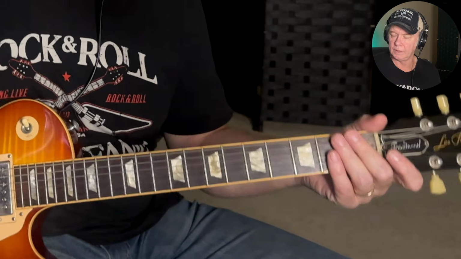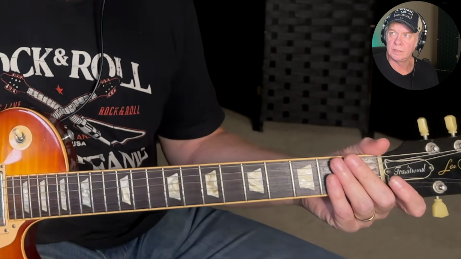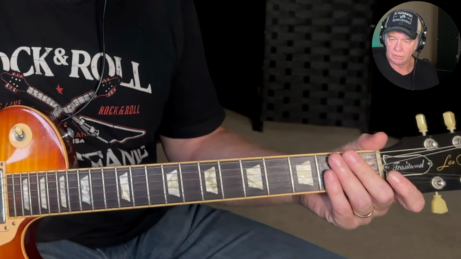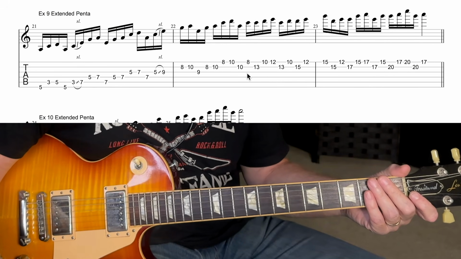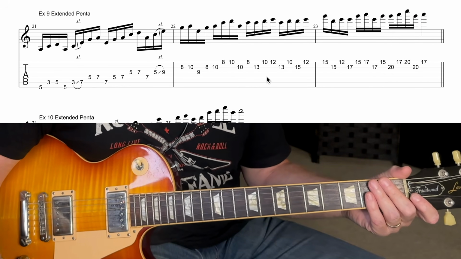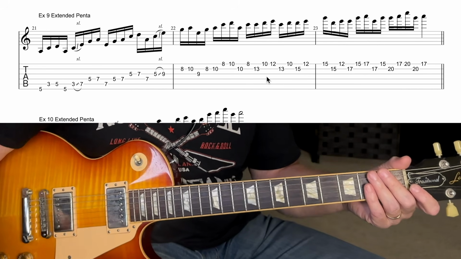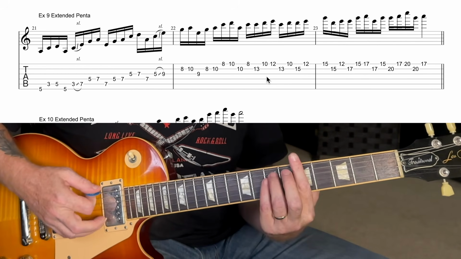Okay, pretty cool. And again, these are just examples. You can get creative, of course. And then I also have an extended pentatonic idea. So this is taking, again, I'm kind of staying in the key of A.